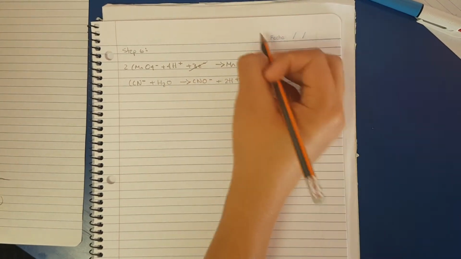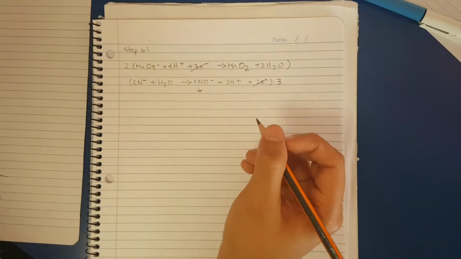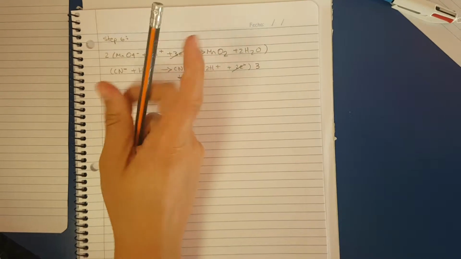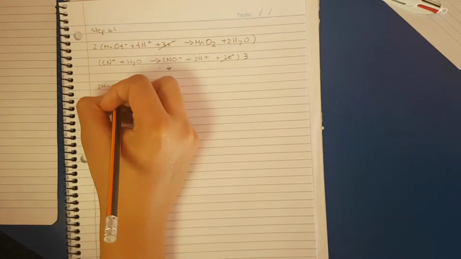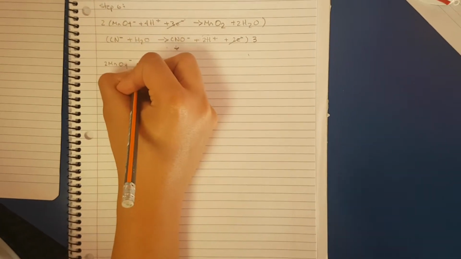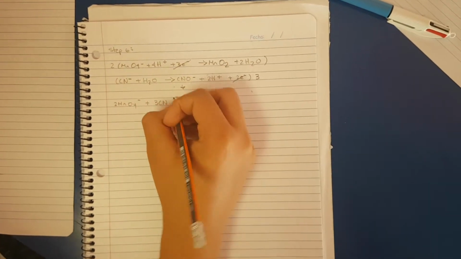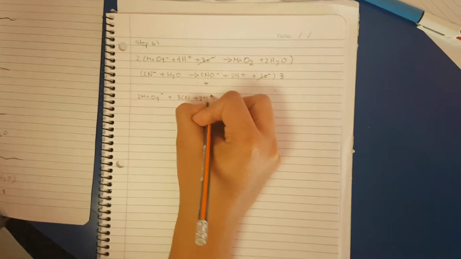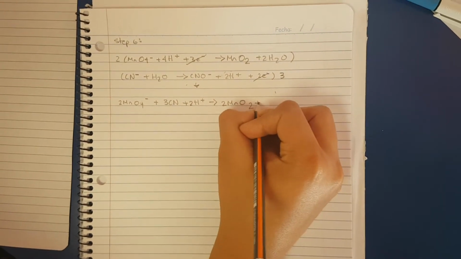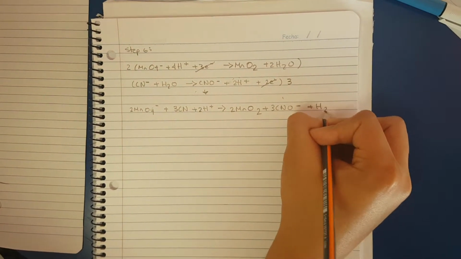So now you can cancel this, and then they will get to be 2 Mn and O4. You just multiply for each one. 2 Mn and this looks like 4, negative plus 3CN plus 2H plus, then 2MnO2 plus 3CNO negative, and then plus H2O.